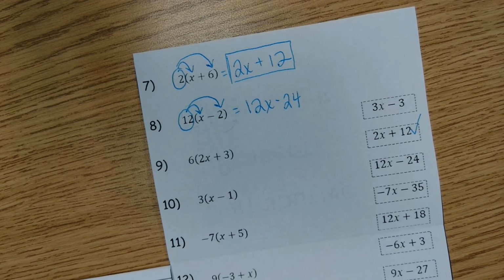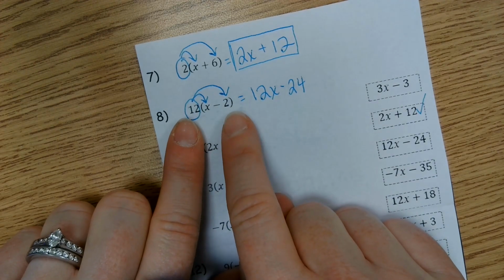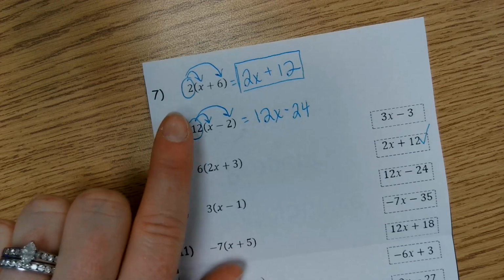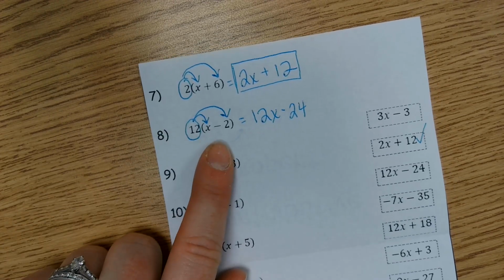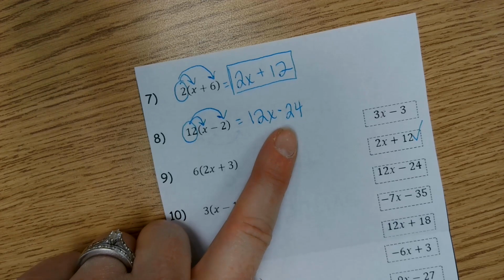If they're the same signs, it's always positive. So negative times a negative is positive. But if they're different signs, then it's a negative. These are different signs. That's a negative 2. Even though it says minus 2, this is x minus 2, but if you leave off the x because we're multiplying, you're going to say negative 2. So 12 times negative 2 is negative 24.